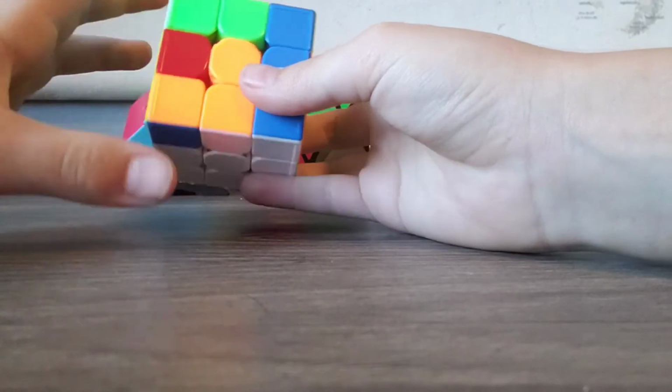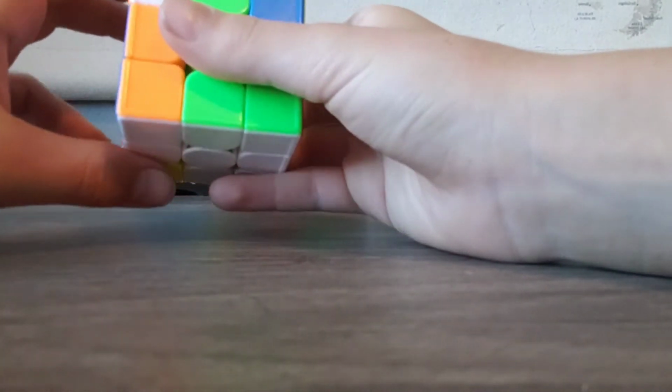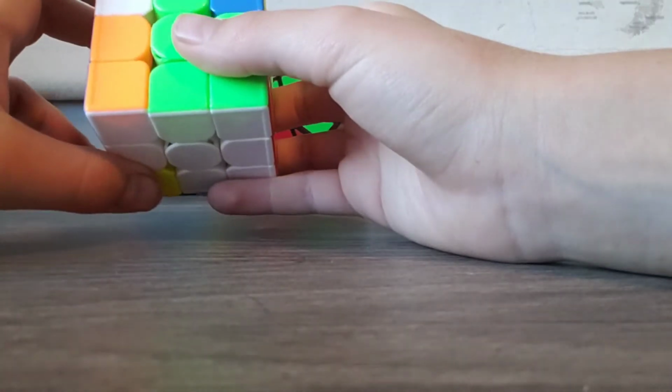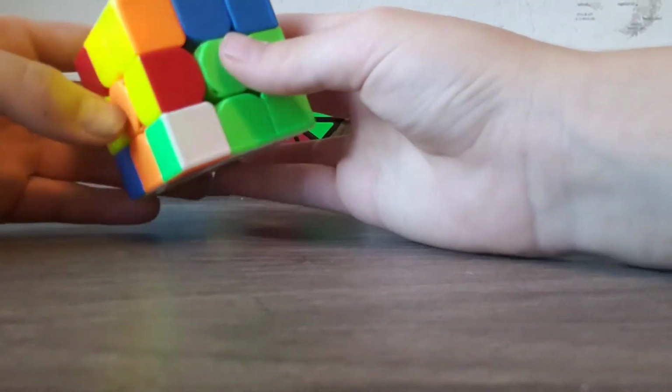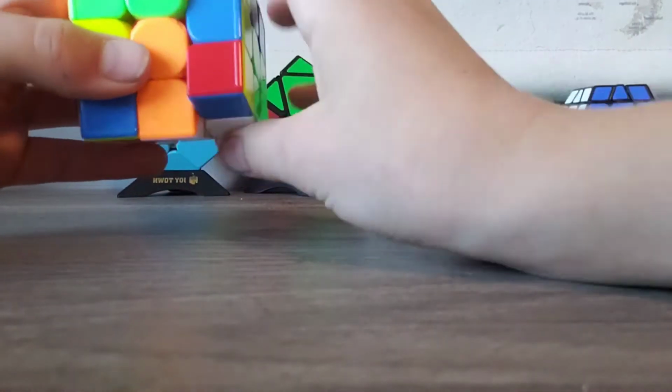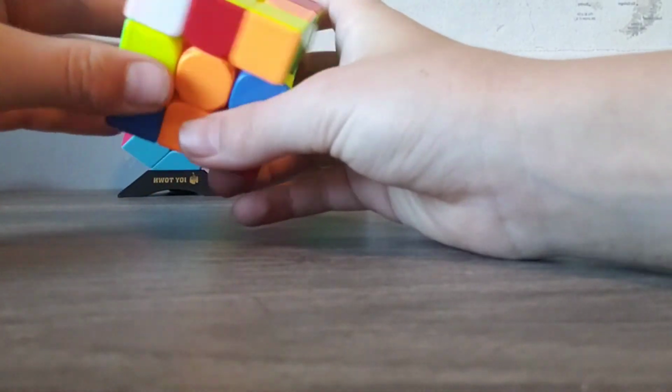Now, you can have so many possible different cases like this or something that you're going to have to break apart and then pair it up like this, where I have white to insert it in, or you might have a case that's a little different where you can just pair it up like that.